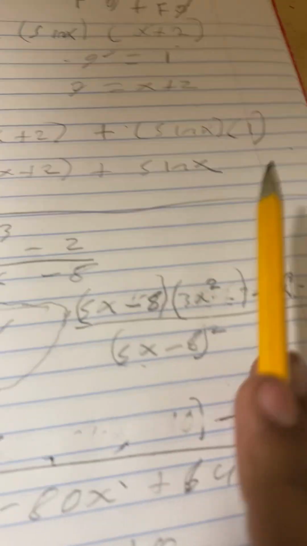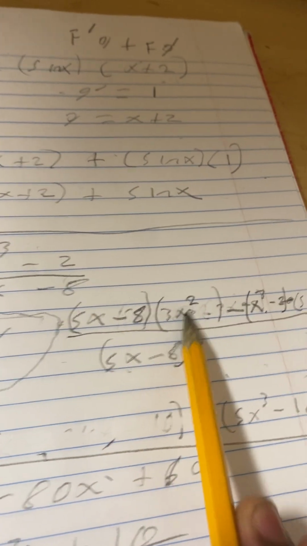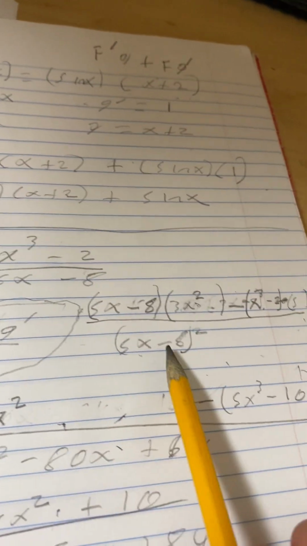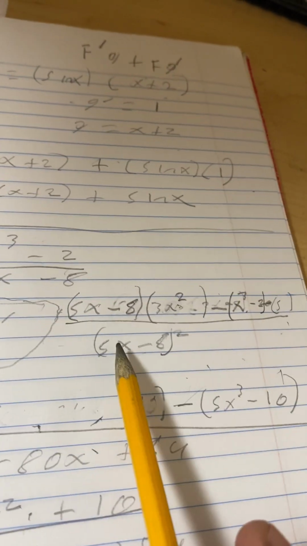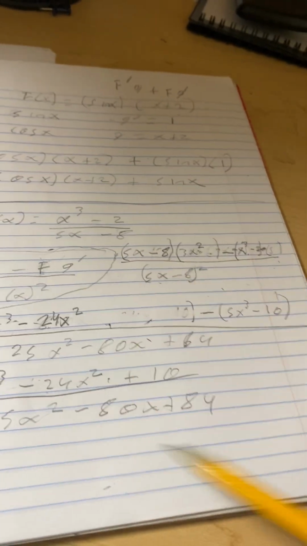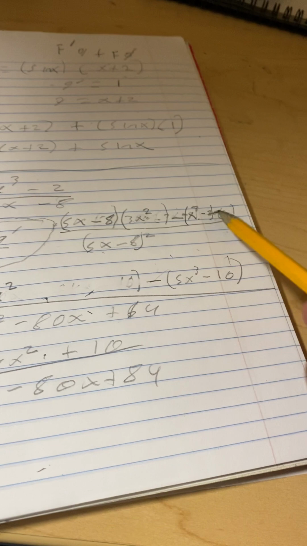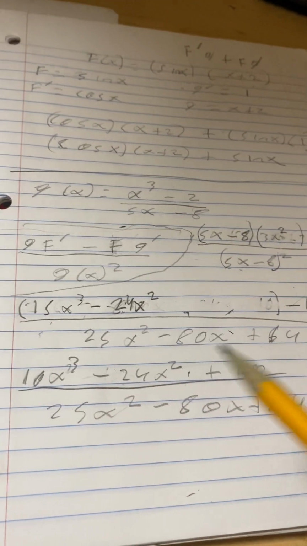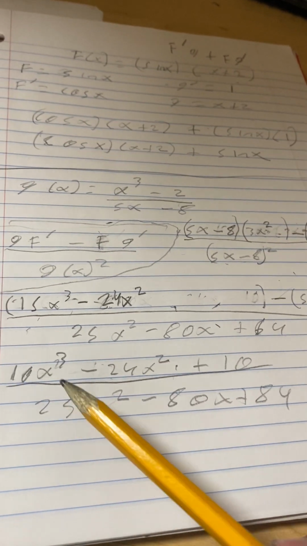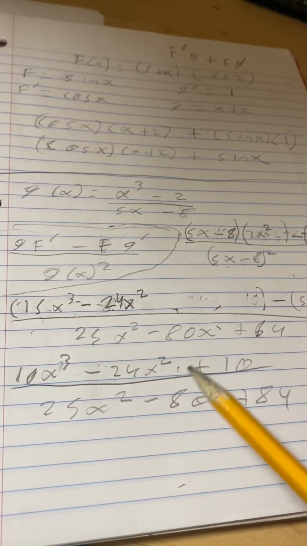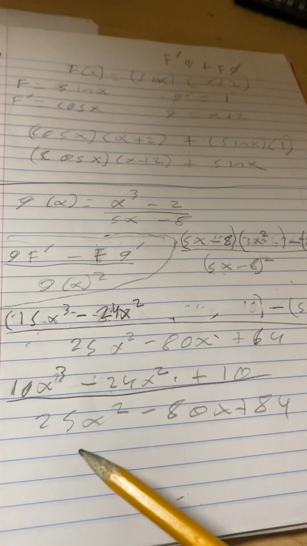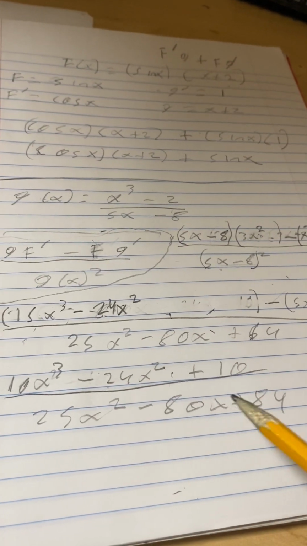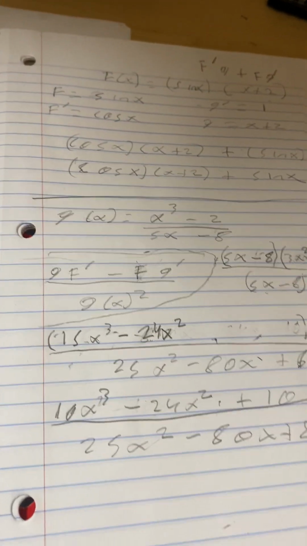Just multiply these two numbers, then multiply these two numbers, simplify, and then subtract the results, which is just combining like terms. So that will be 10x cubed minus 24x squared plus 10 over 25x squared minus 80x plus 64.